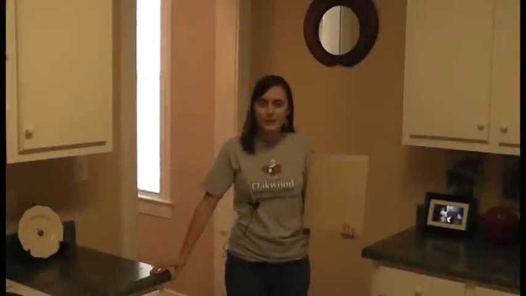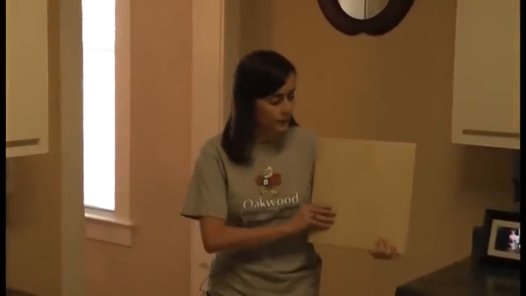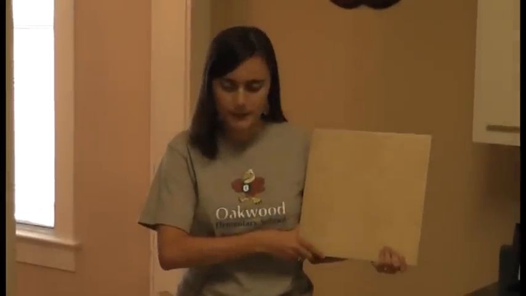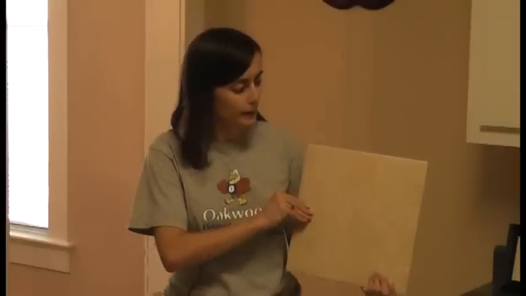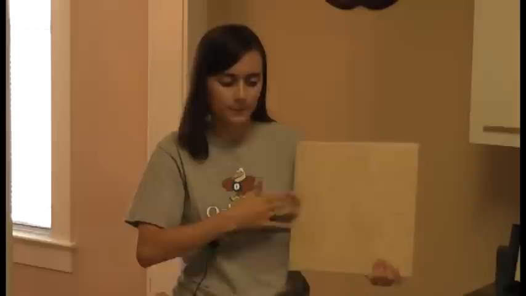So we're here in this kitchen today to learn the basics of area and perimeter. If you'll notice, the floor that I'm standing on is made up entirely of these 1 foot by 1 foot tile squares. Let's take a look.